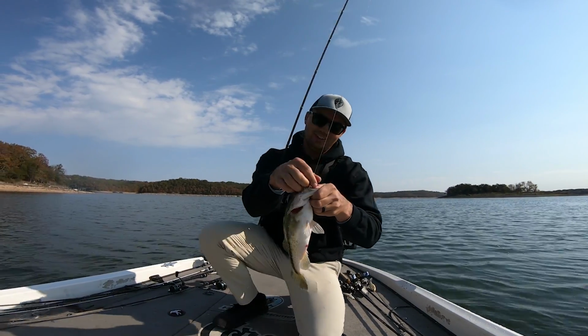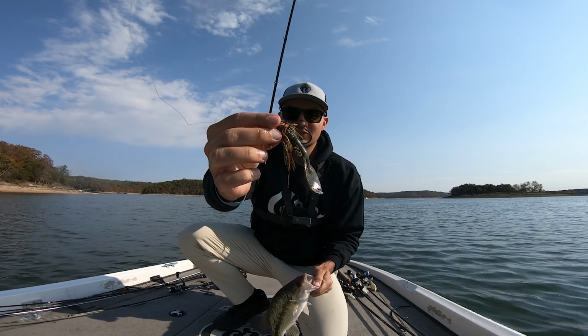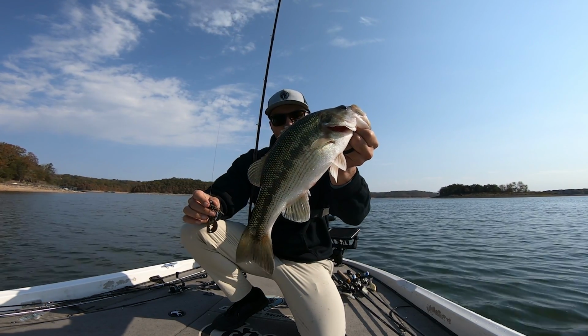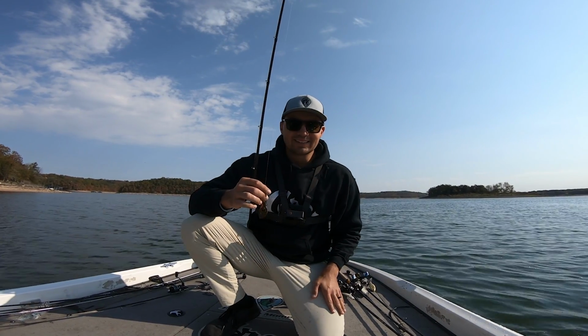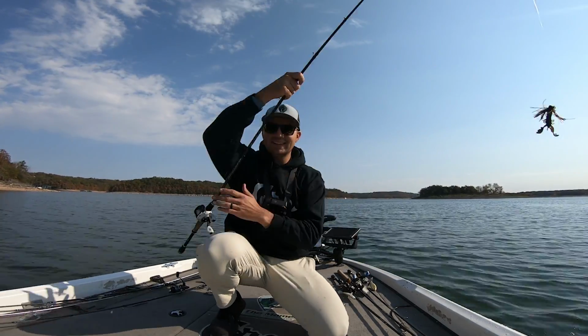Mark that guy up. Threw in that brush pile with just a little 5/8 ounce football jig, fishing offshore at the moment, and a really nice spotted bass. That's a beautiful fish right there. Good one for Beaver Lake as well. Man, just lined up on that brush pile, old school style, and he bit that thing.